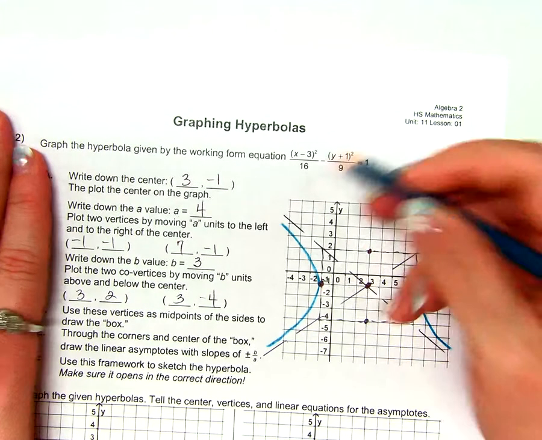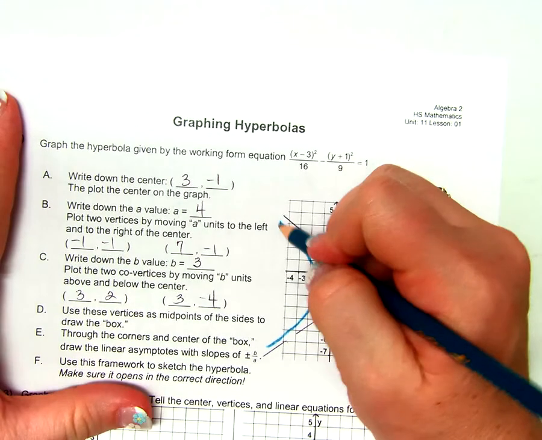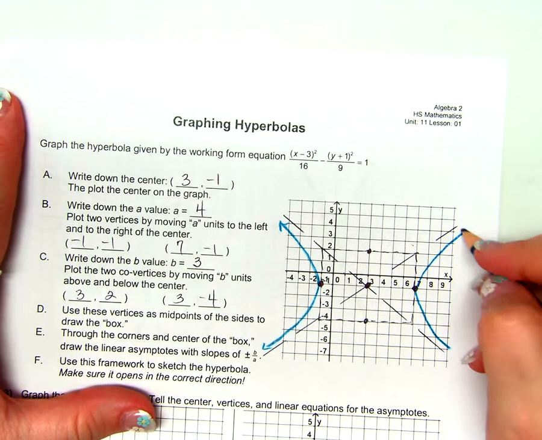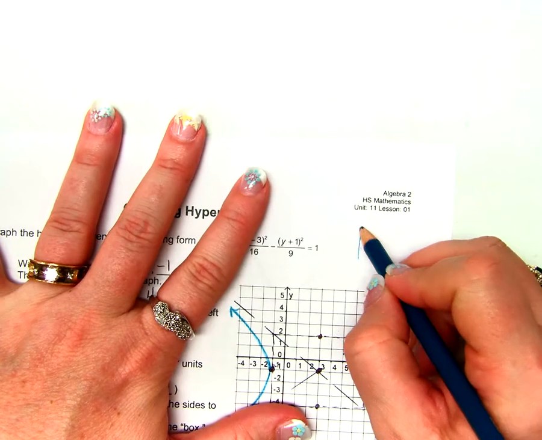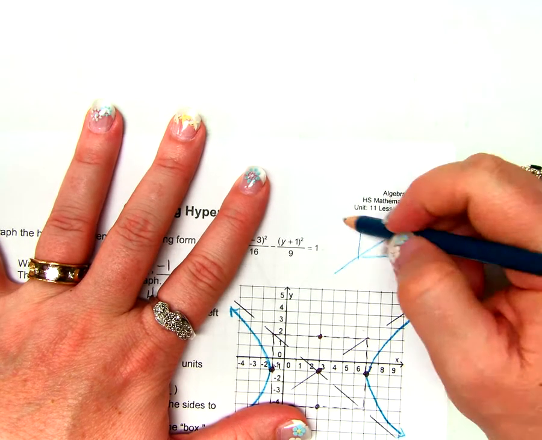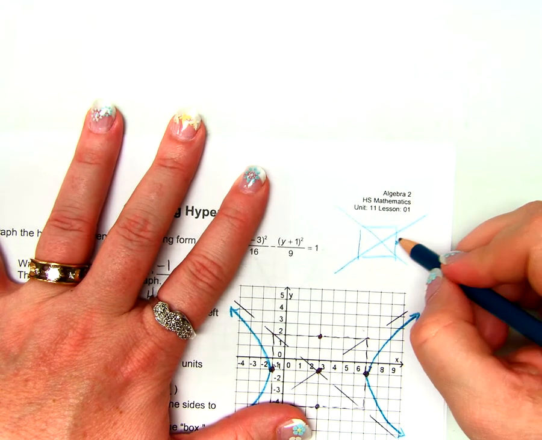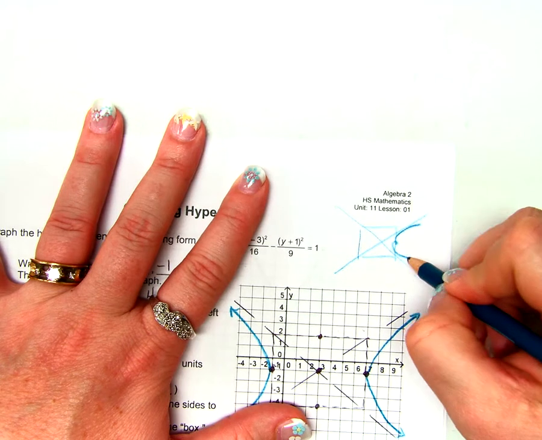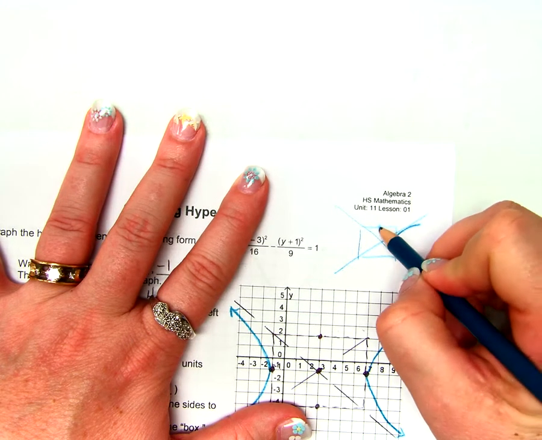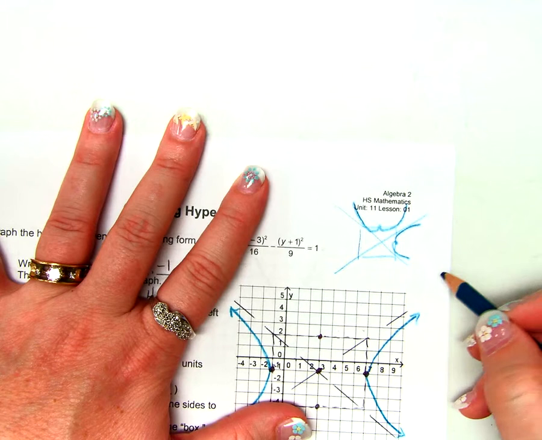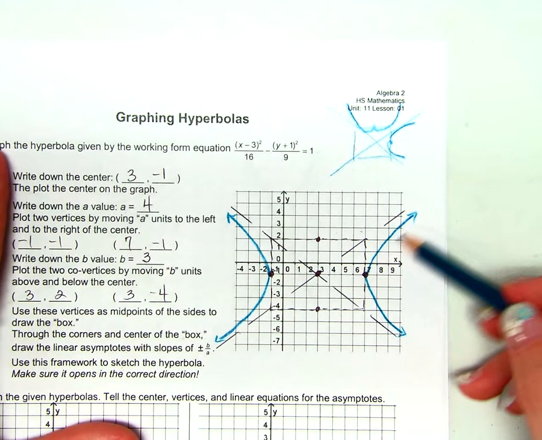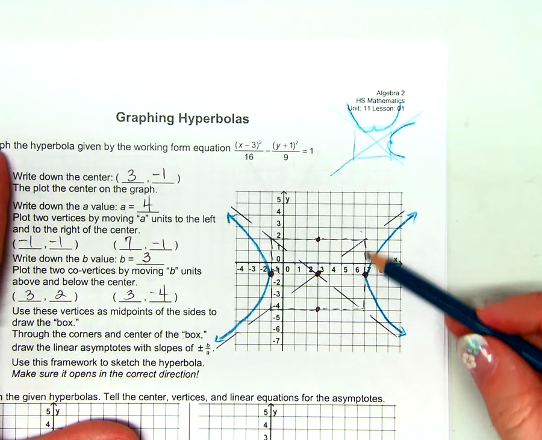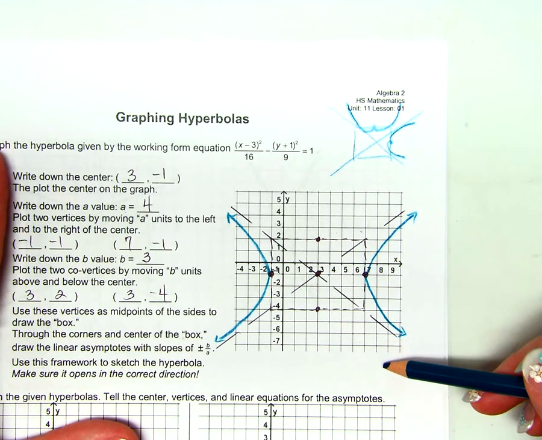What can it not cross? The asymptotes. What else can it not cross? The box, right? I can't tell you how many times in the past, obviously not you, because you guys are too smart, that people would do this, like an M. Or if this was the asymptote, they go like this. Like a butt. We don't want butts, okay? We want hyperbolas. Don't go inside the box. Fair enough?